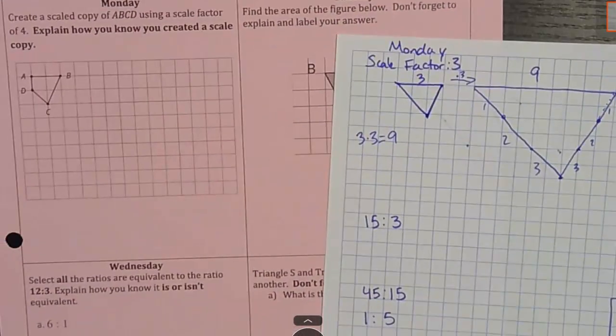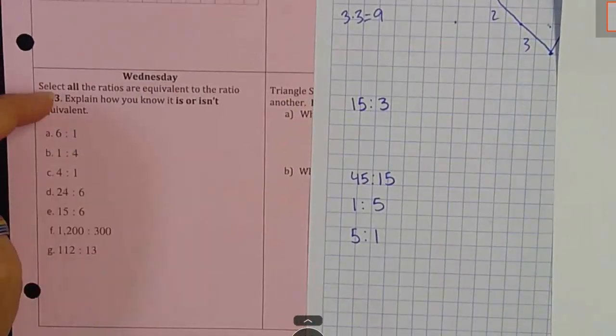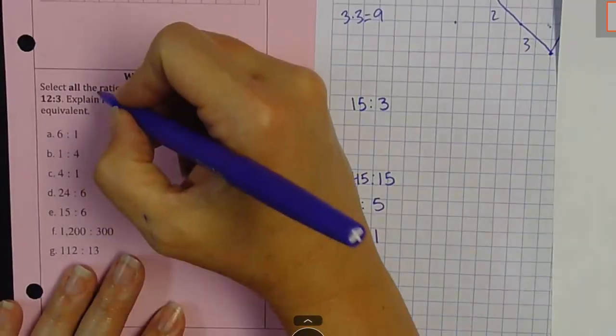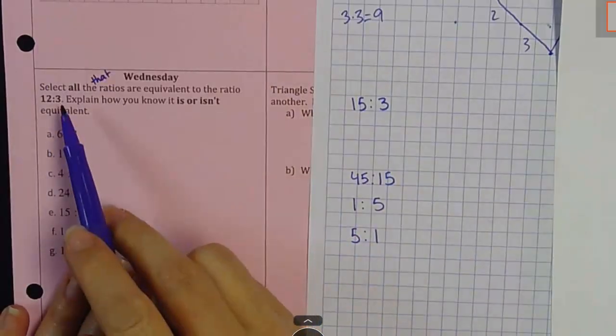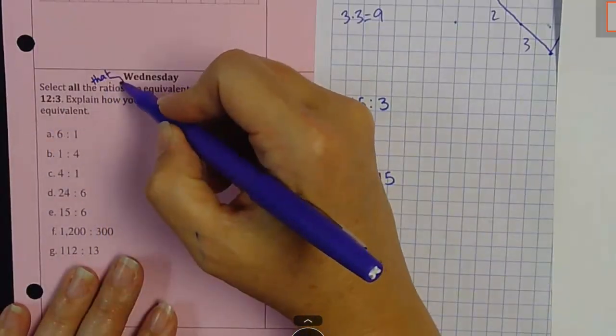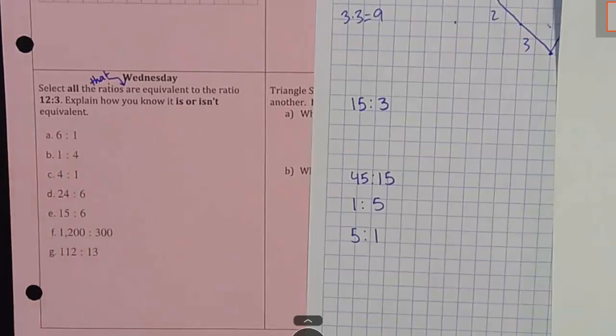Okay, Wednesday. Wednesday says to select all the ratios. There's a typo. Select, again, shocker guys. Select all the ratios that are equivalent to the ratio 12:3. Explain how you know it is or isn't equivalent. So I should have some kind of explanation on each of these. I'm going to show you a couple of different ways, and then I'm going to show you a really cool little cheat for doing it fast.